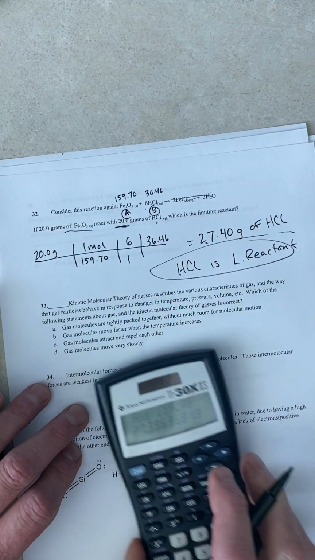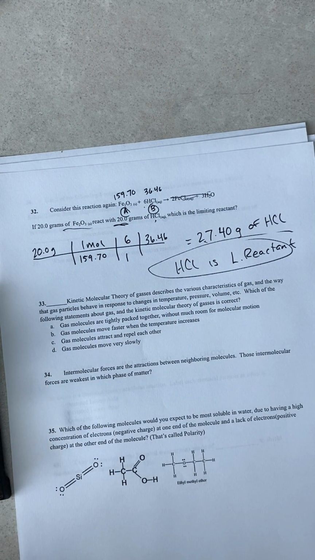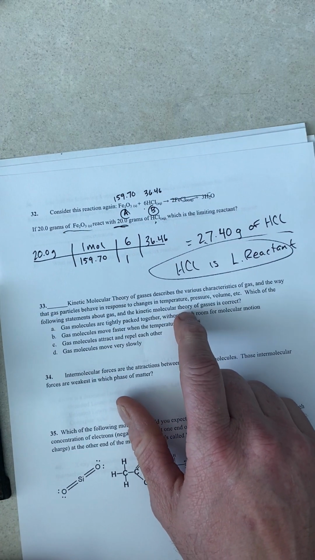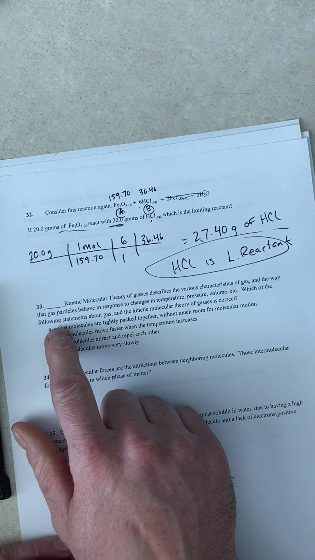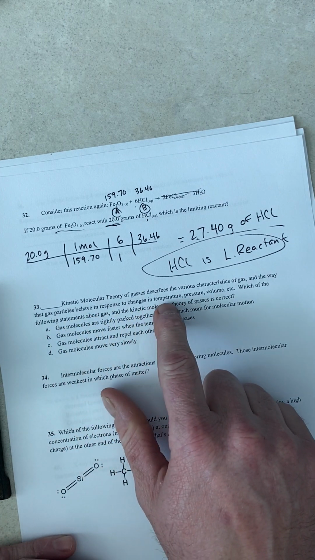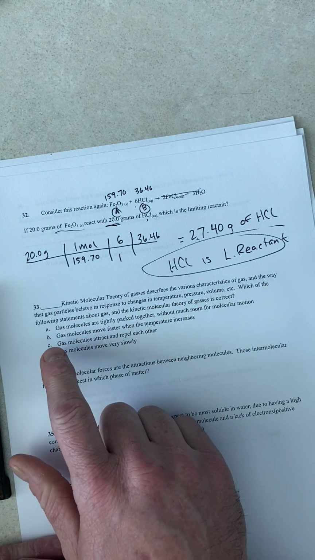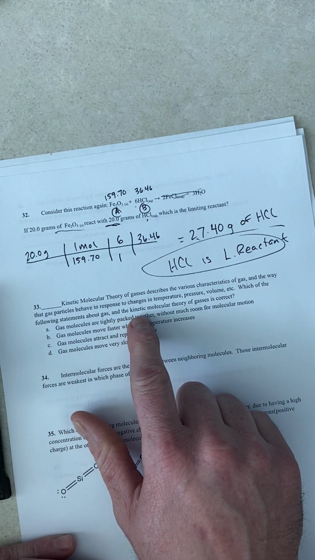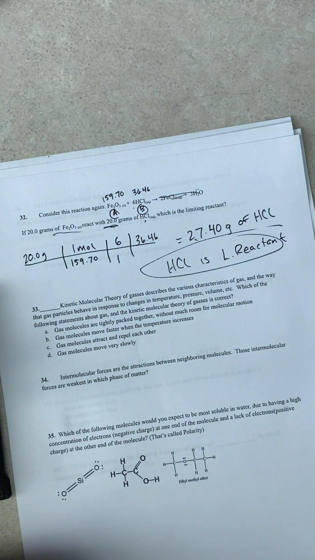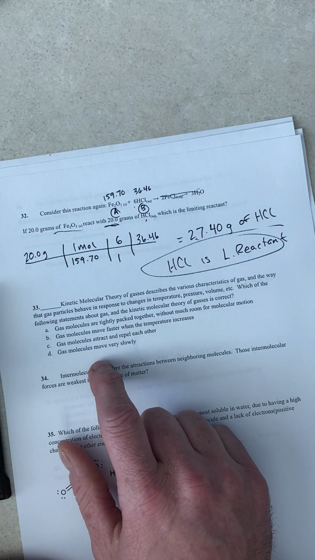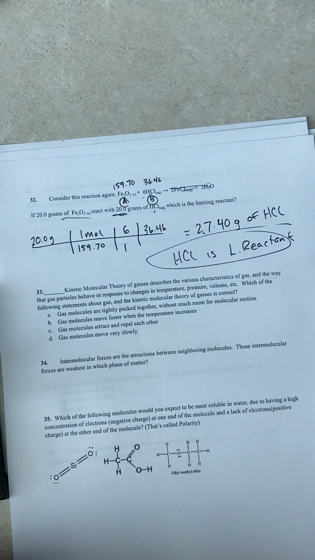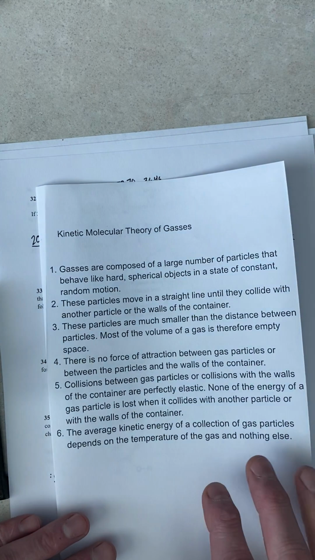All right. Number 33, kinetic molecular theory of gases. We talked a little bit about this in our gas laws unit. And so the question is this. Kinetic molecular theory of gas describes the various characteristics of gas and why that gas behaves in response to changes in temperature, pressure, volume, etc. Which of the following statements about gas and the kinetic molecular theory is correct? So going through these, you would probably land on the right answer anyway. But I'm just going to share with you this.